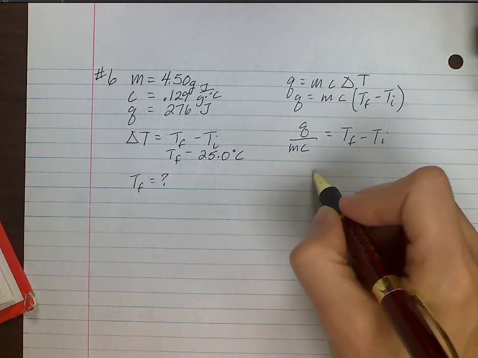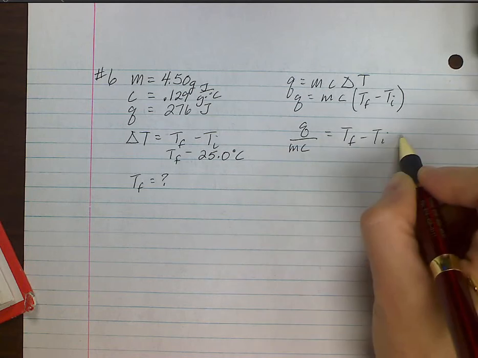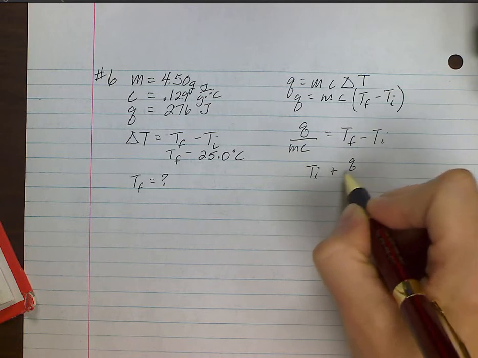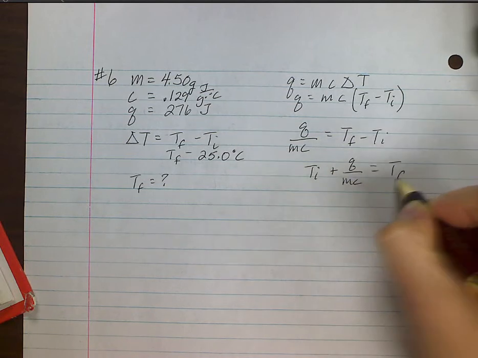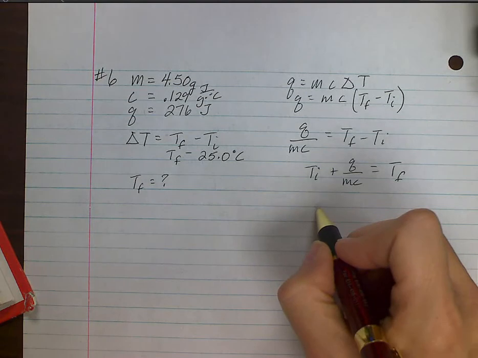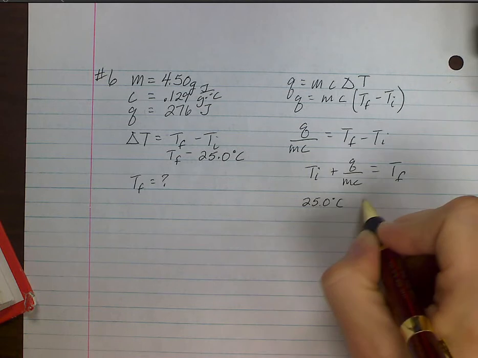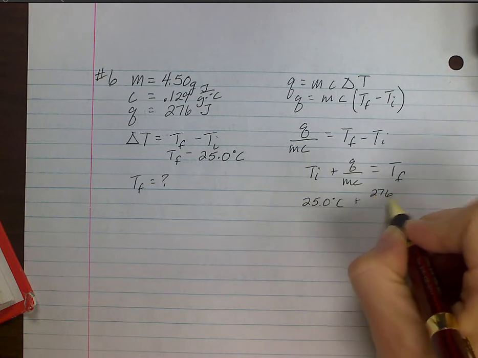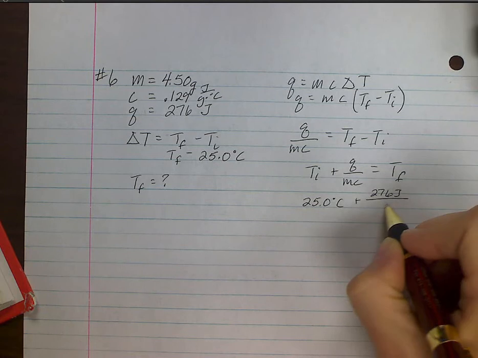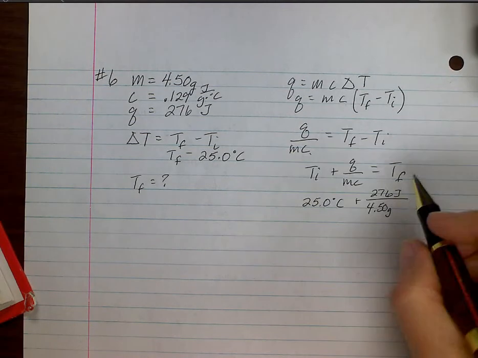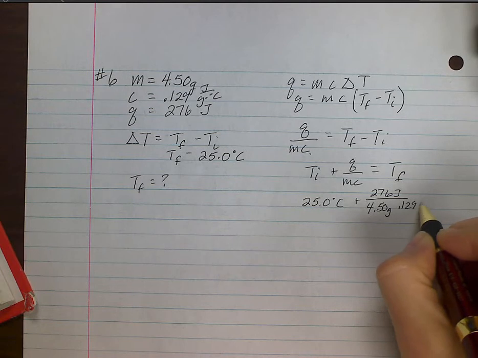So TI plus Q over MC is going to equal TF. Alright, so TI was 25 degrees Celsius plus Q, which is 276 joules over 4.5 grams, and C is 1.29 joules per gram degrees Celsius. Okay, so that's going to equal TF.